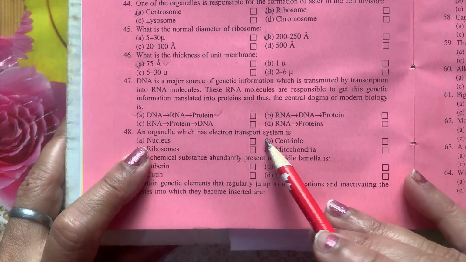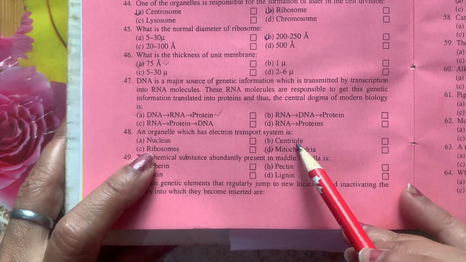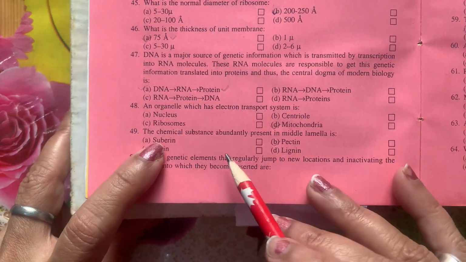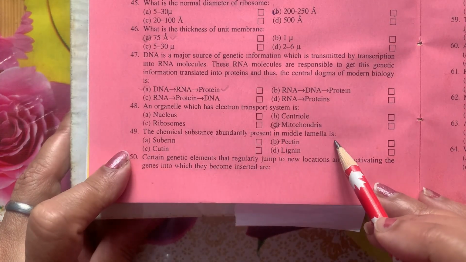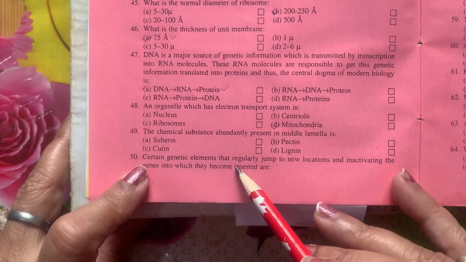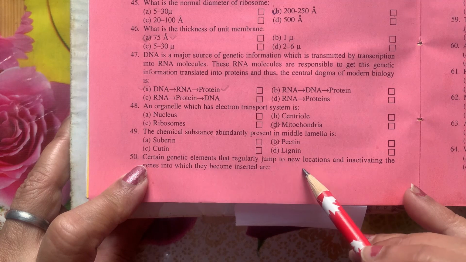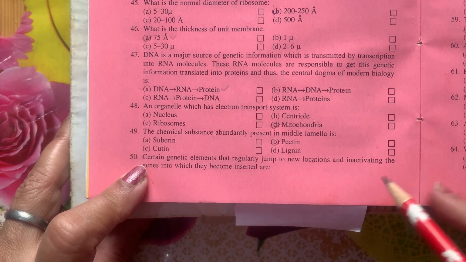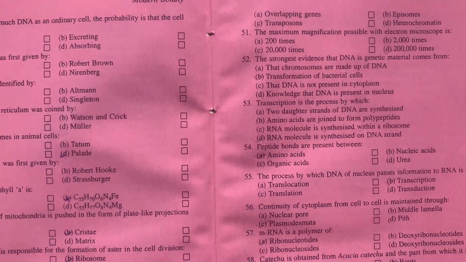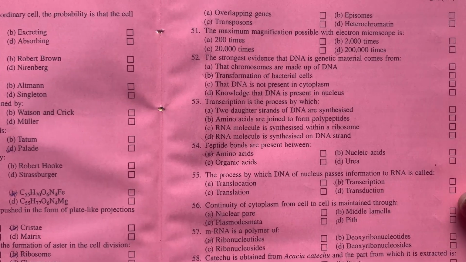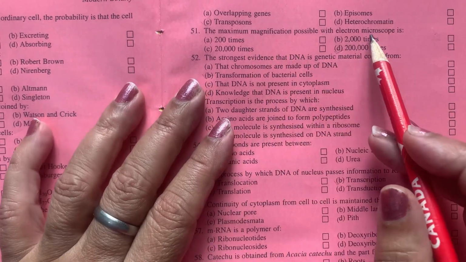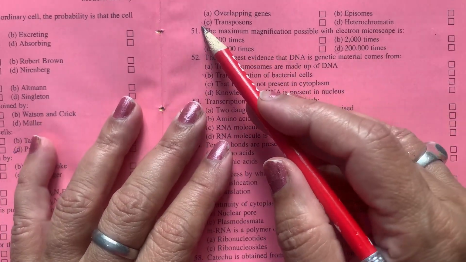An organelle which has electron transport system is nucleus, centriole, ribosomes, mitochondria. It is mitochondria. The chemical substance abundantly present in the middle lamella is suberin, cutin, pectin, lignin. It is pectin. Certain genetic elements that regularly jump to new locations and inactivate the genes into which they become inserted are overlapping genes, episomes, transposons, heterochromatin. The correct option is transposons.